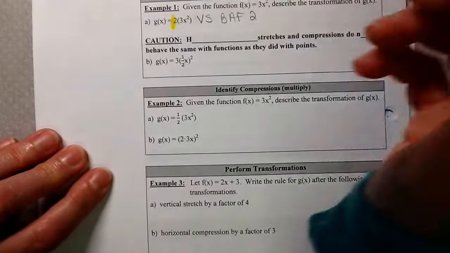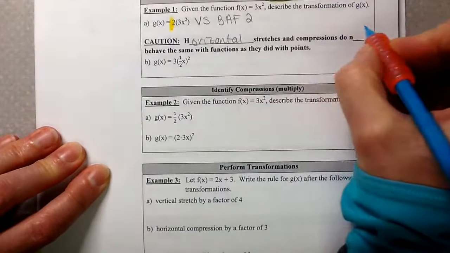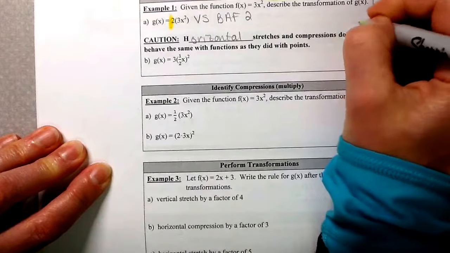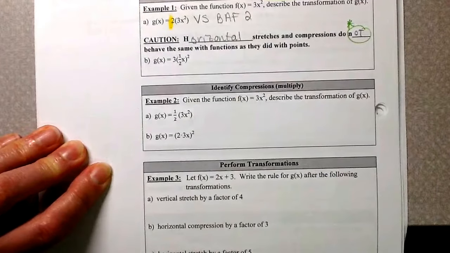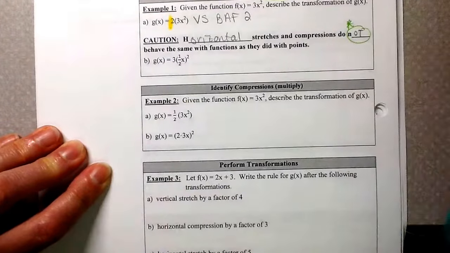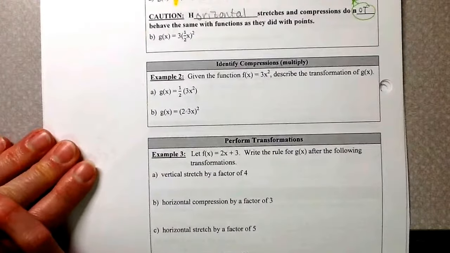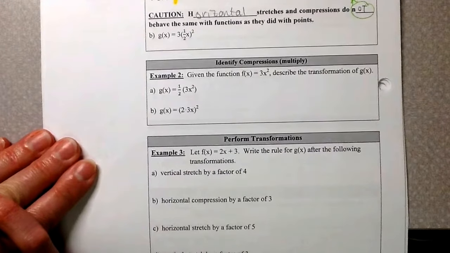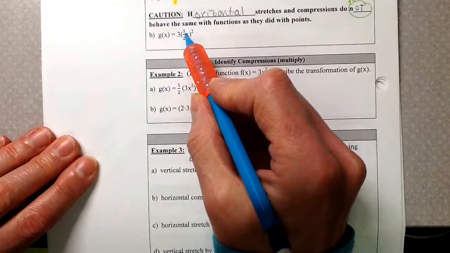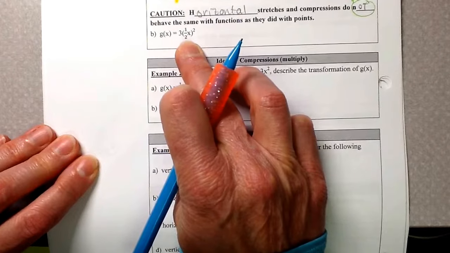Okay, now we have to address the horizontal. Horizontal stretches and compressions do not, so again, circle, highlight, underline, star, whatever you want to do to help yourself remember that horizontal stretches and compressions behave differently on functions than they did with points. Okay, now yesterday you took the opposite inside the horizontal house when you were adding and subtracting. When you're stretching or compressing, you take the reciprocal. So before you decide if this is a stretch or a compression, you have to take the reciprocal.